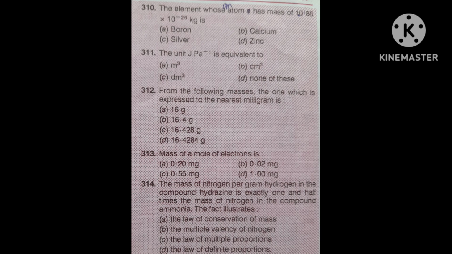Again you listen. Mass of a mole of electron. Remember, mass of a mole of electron is first option 0.20 milligram.